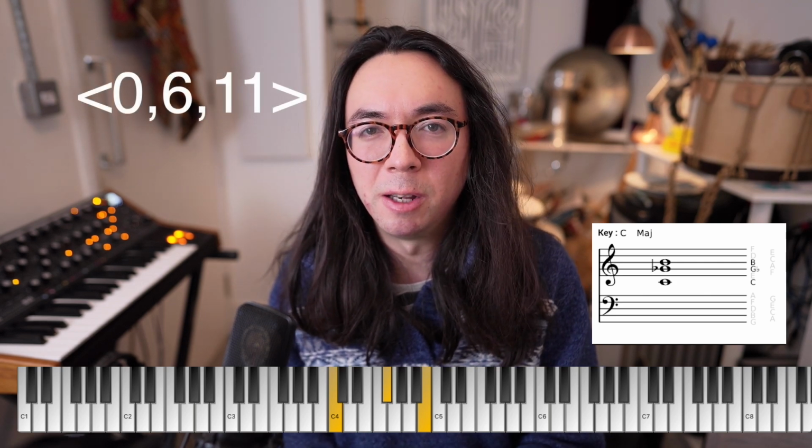So the first type of notation is used to describe specific chord voicings, or you might think of them as little 3-note riffs in this case. So this chord here, we're going to look at the specific intervals between the notes and then describe them using this notation. So what we're going to do is take the bottom note and call that 0, and then just count up the semitones. So 1, 2, 3, 4, 5, 6. So 0, 6, and then 7, 8, 9, 10, 11. So this would be a 0, 6, 11 chord.